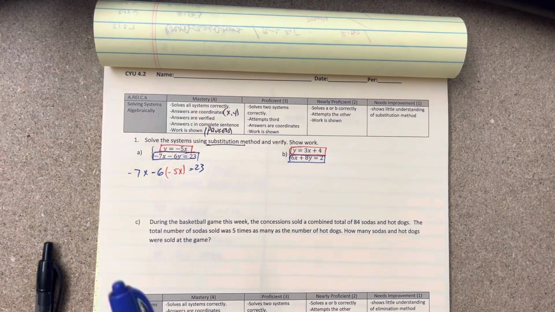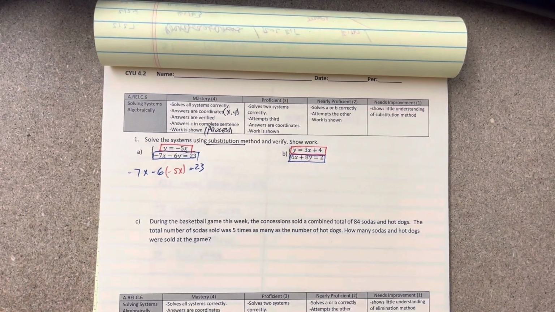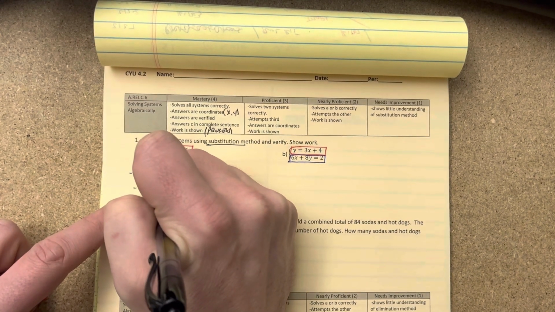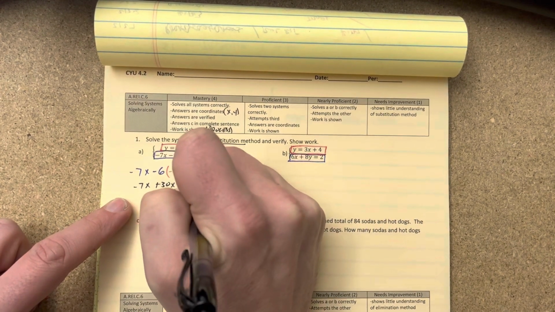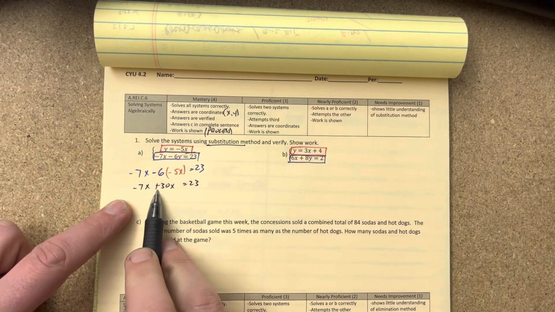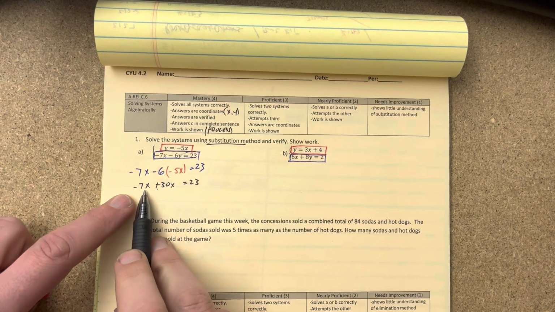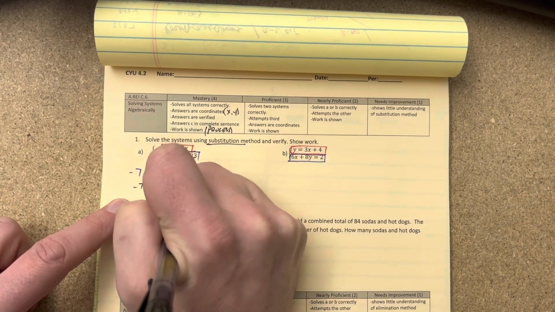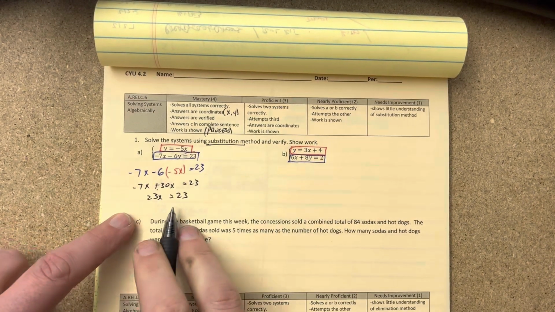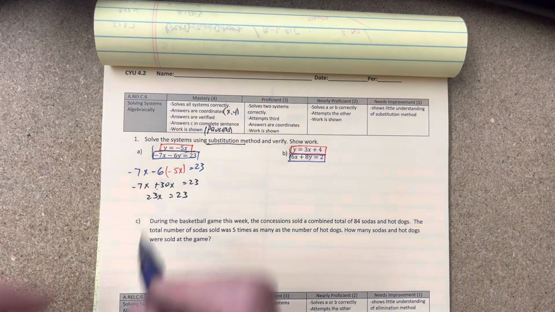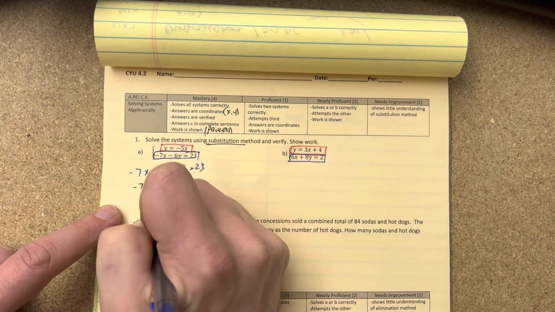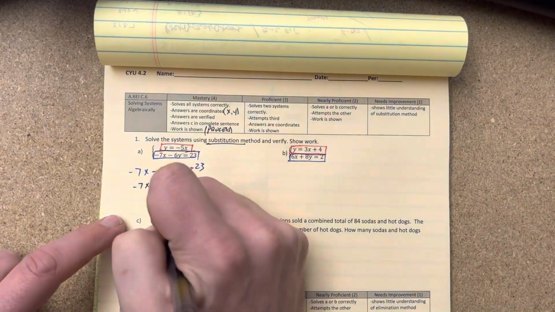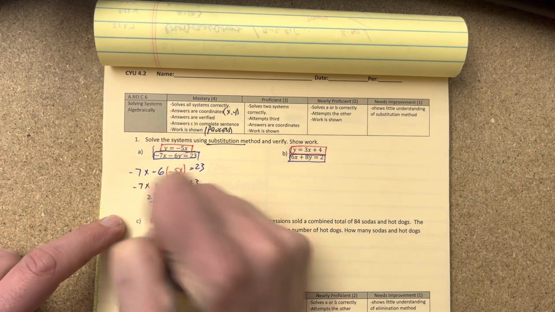Now, here we have an equation that looks a little bit more complicated, but if you notice, there's only one variable at play now. So negative 7x plus 30x equals 23. Negative times a negative makes a positive here. Okay, now if we combine like terms, we see that 23x equals 23. Well, now, if we divide both sides by 23, let's do that here in blue, 23, 23, we quickly see that x equals 1. Great.